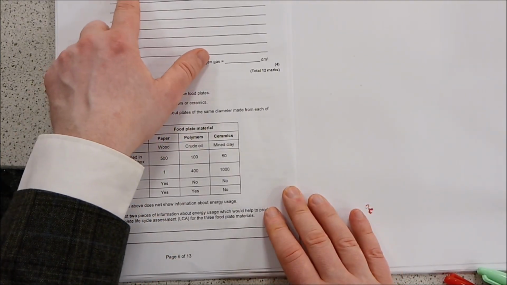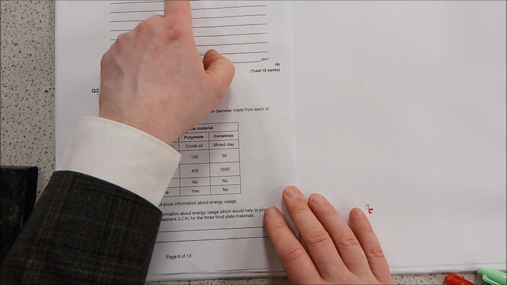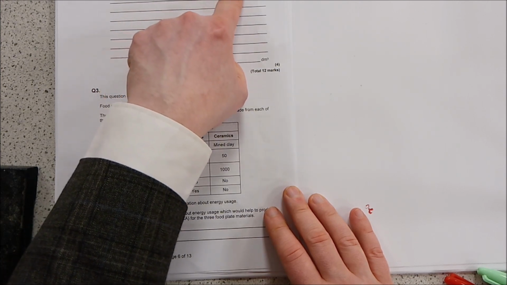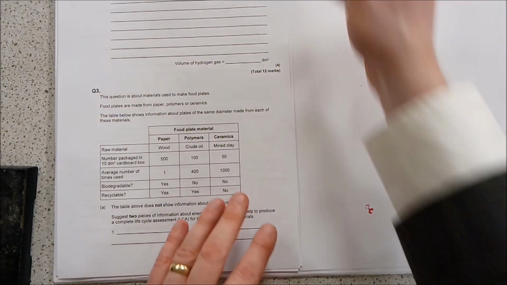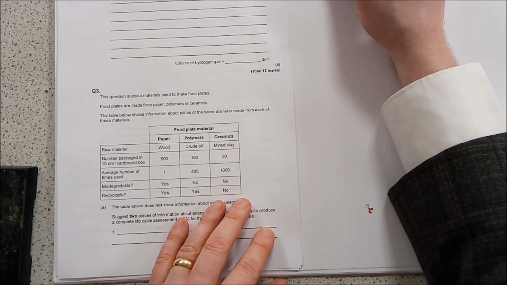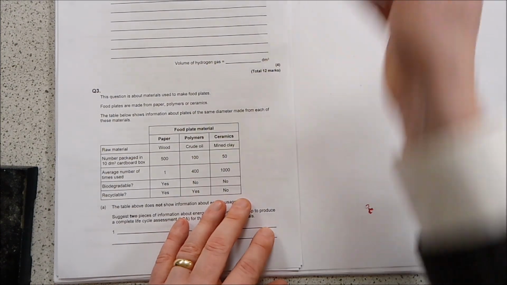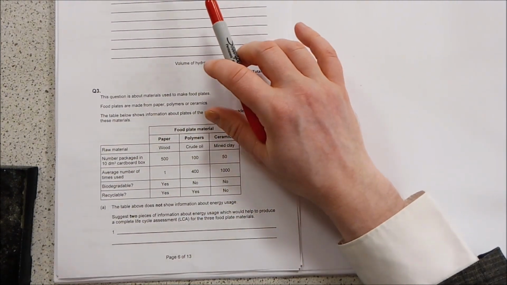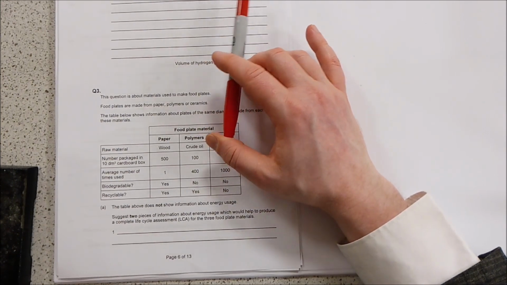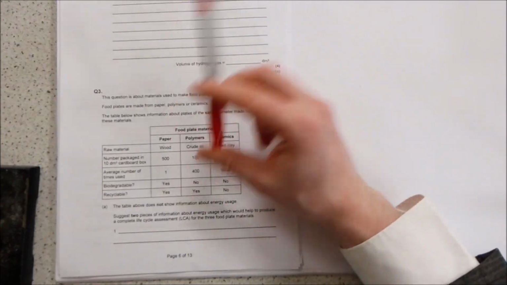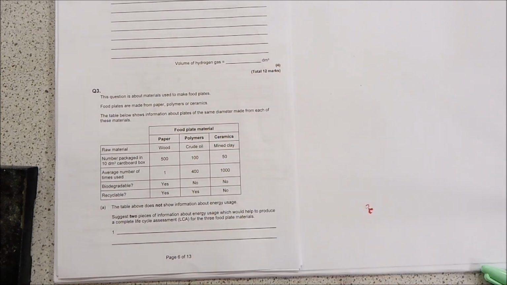The volume of 1 mole of gas at room temperature is 24 decimeter cubed. That's a number that's worth remembering. 1 mole of any gas at room temperature is 24 decimeter cubed. We'll put it there. Calculate the volume of hydrogen gas at room temperature and pressure needed for the car to travel 100 kilometres.